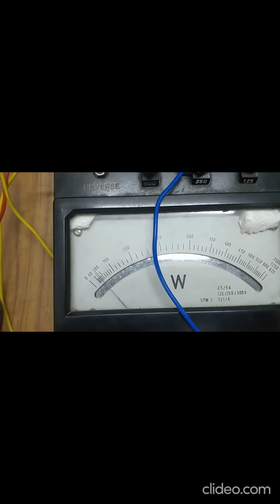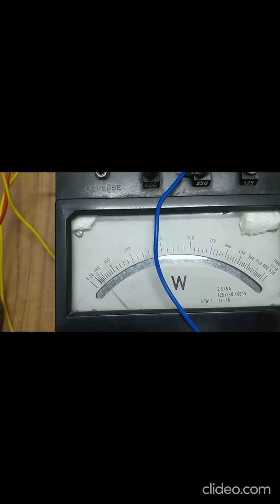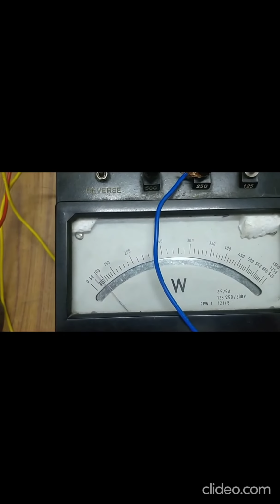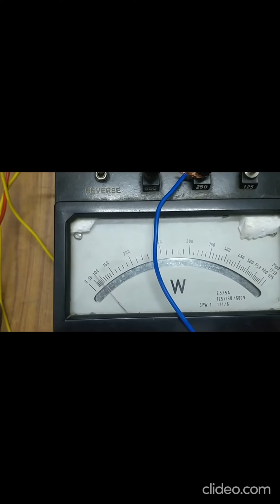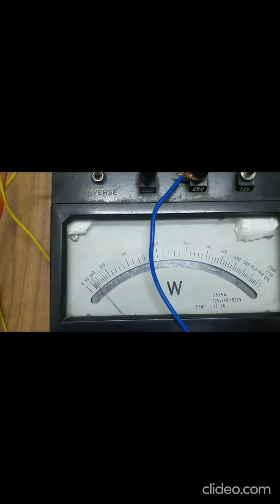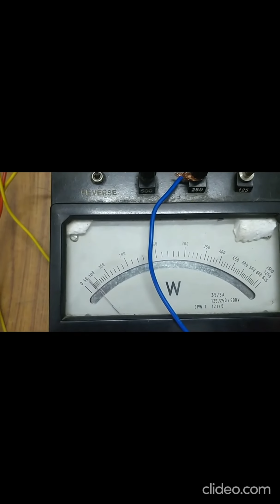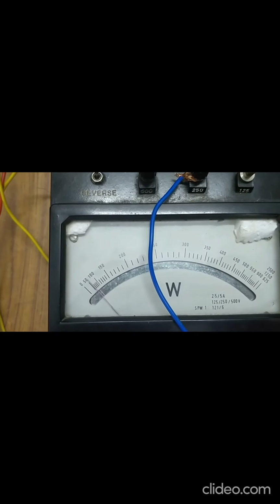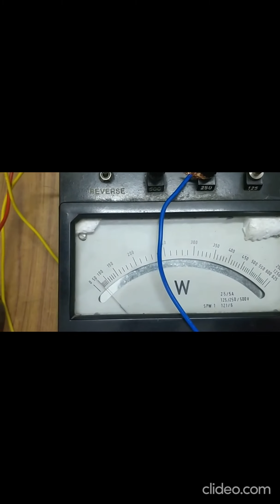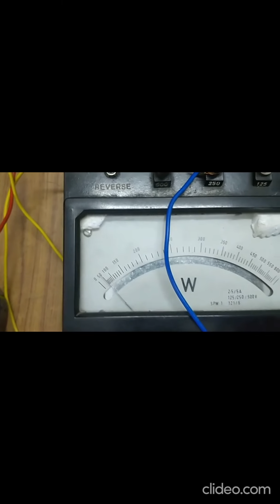Now I am slightly reducing below this 50 ohm, so you can note the change in the wattmeter. You can see that the power is reducing from the maximum power.